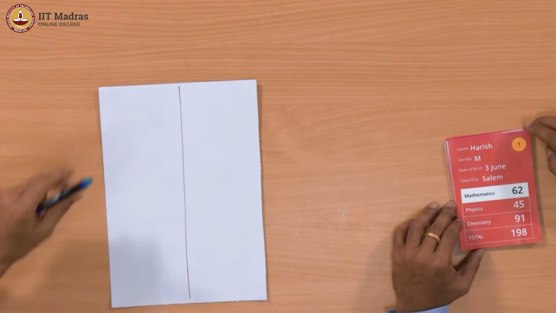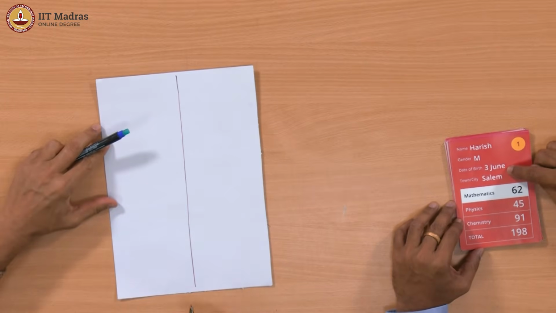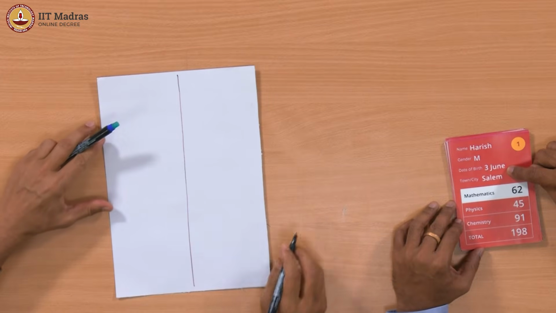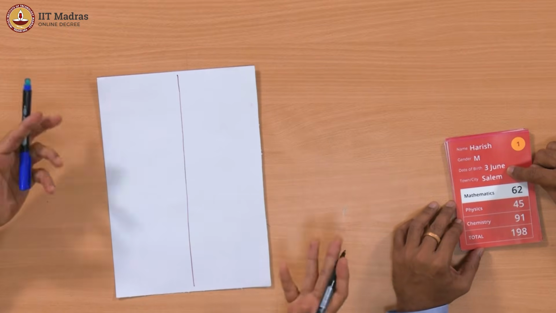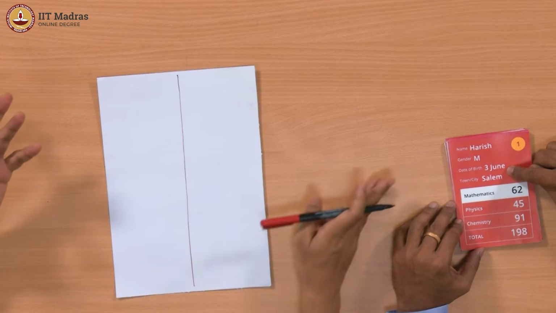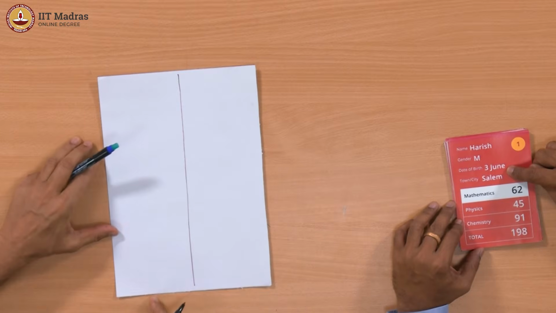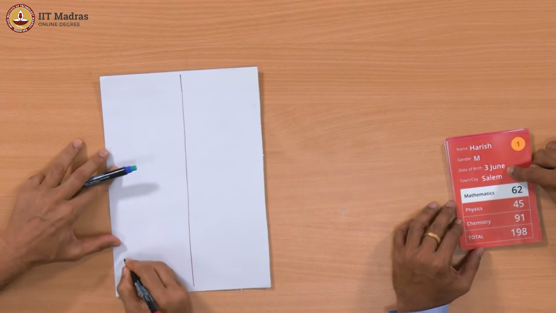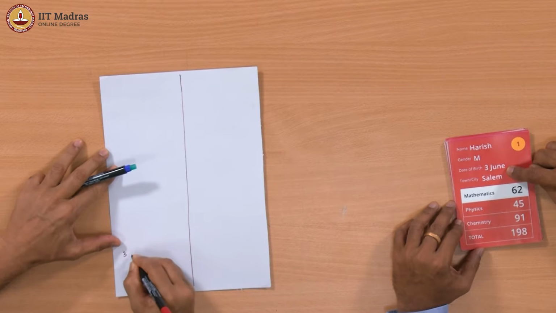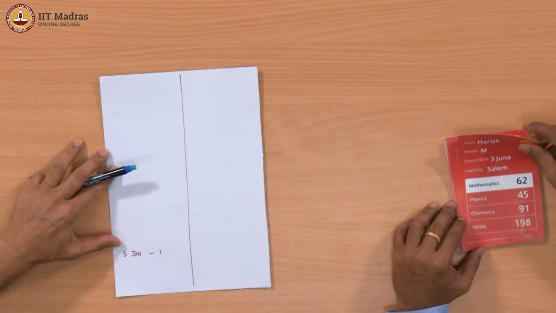All right, let's go. The first is 3rd June. Just to simulate that we are going to find it fast, since these are days of the month, June is roughly midway. So I'll write this as January to June, and this as July to December, and write 3rd June somewhere here, and the card number is 1.